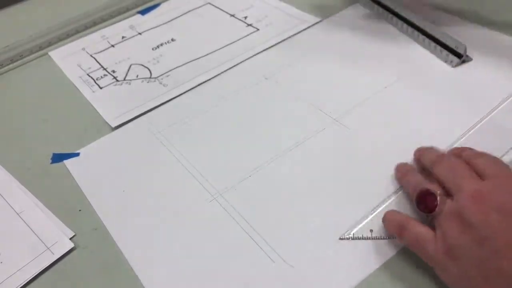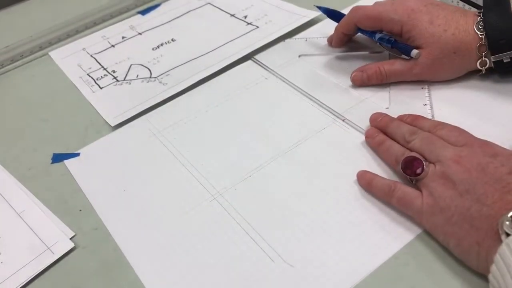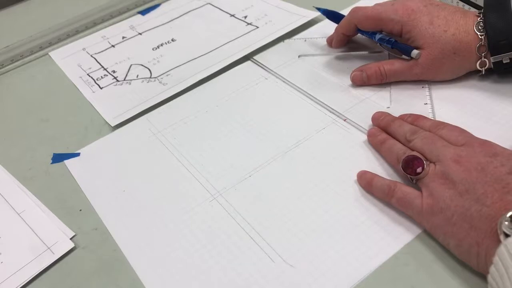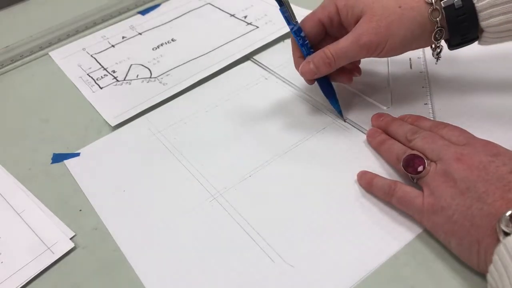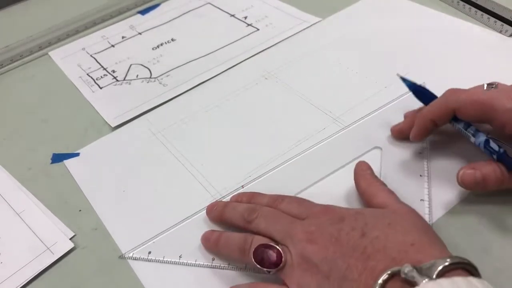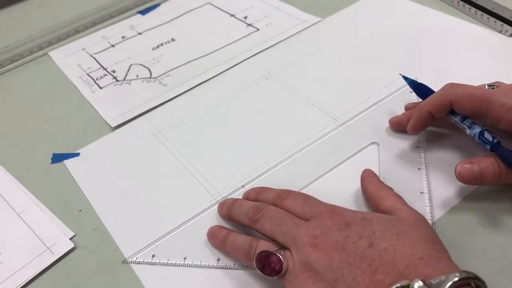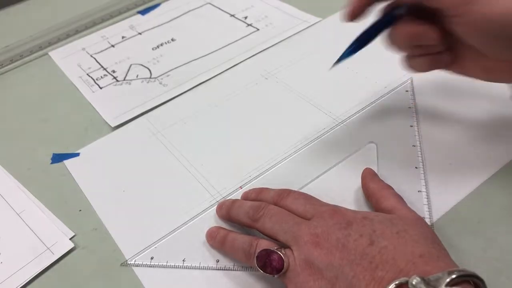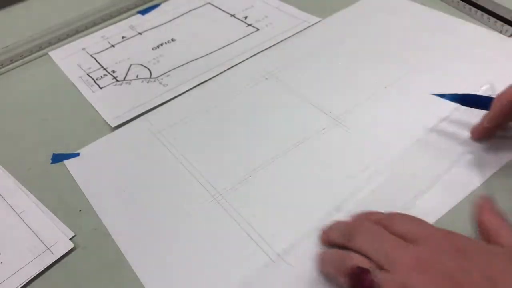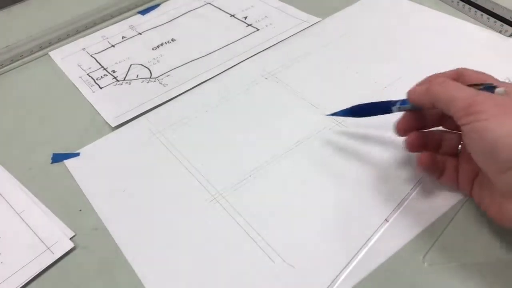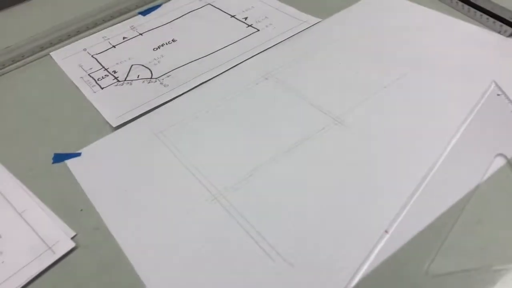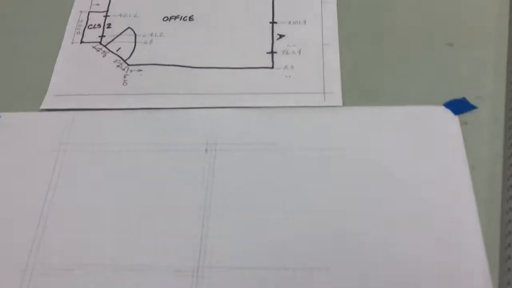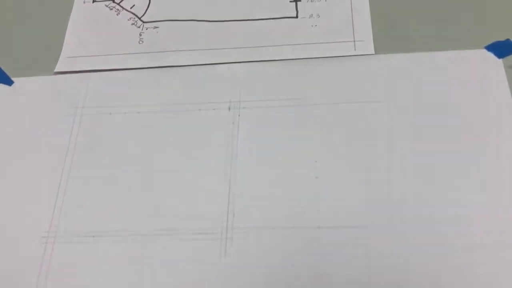Now I'm going to use my straight edge to line up with the dots. And do that same thing in this direction here. These are all construction lines still. Okay, so those are the boundaries of the room, and those are the wall sizes. So let's get a closer look so you can see. There's the original. And there's the layout of the construction lines for the walls.